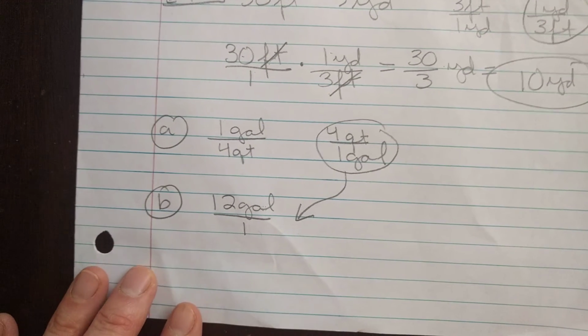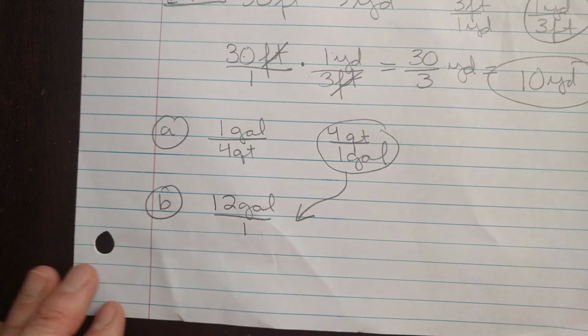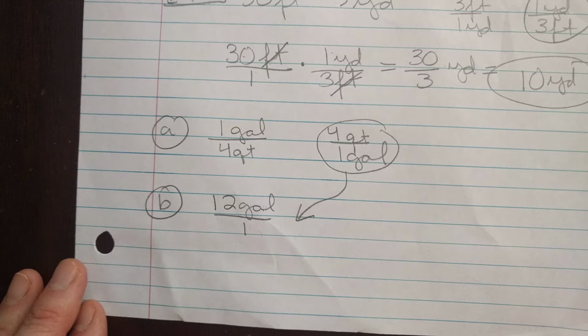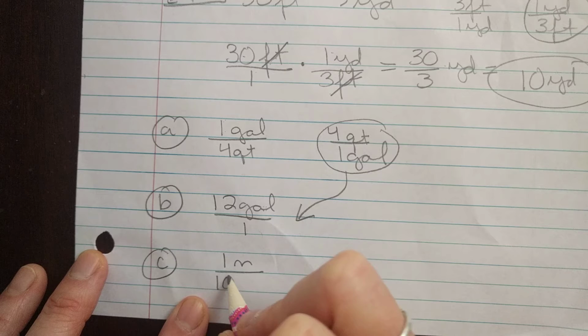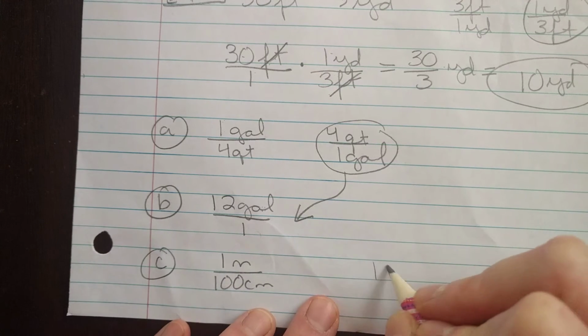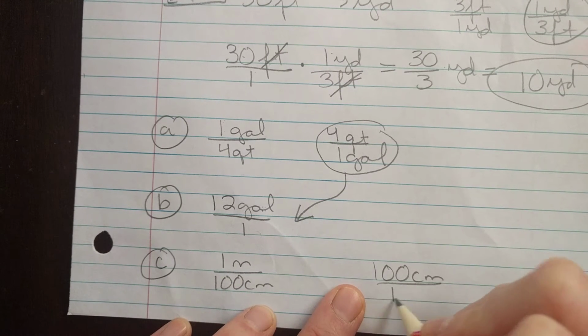Part C says write two unit multipliers for these equivalent measures. 1 meter is 100 centimeters. So we write 1 meter is 100 centimeters, or 100 centimeters is 1 meter.